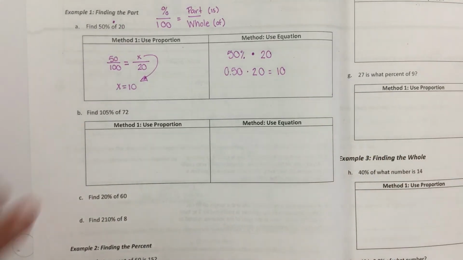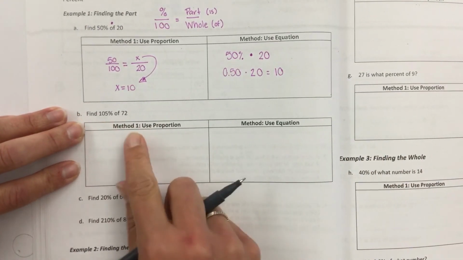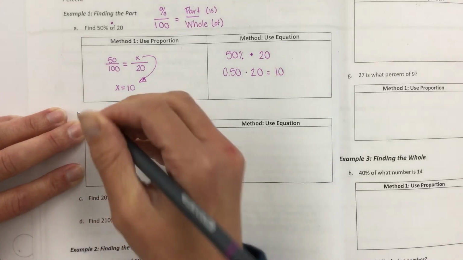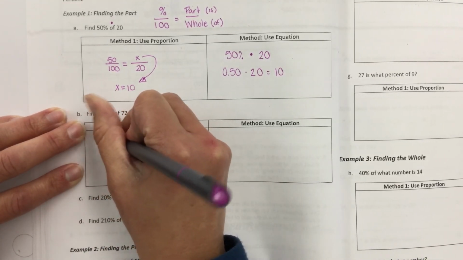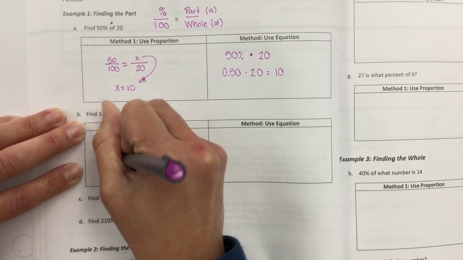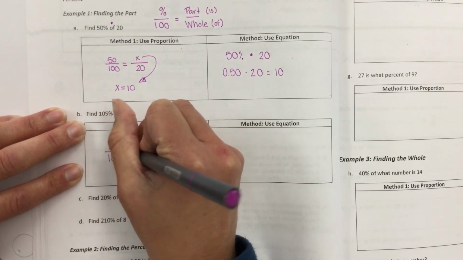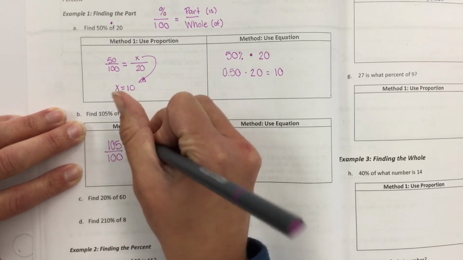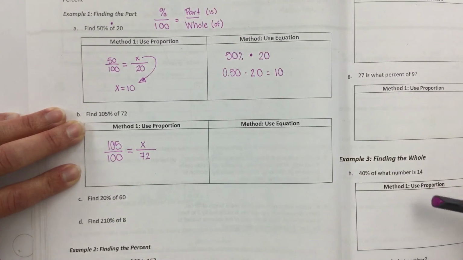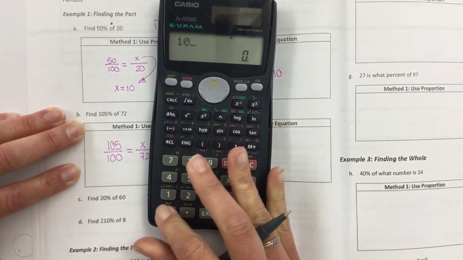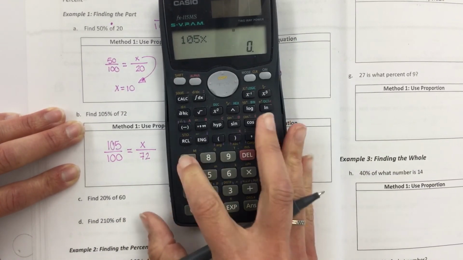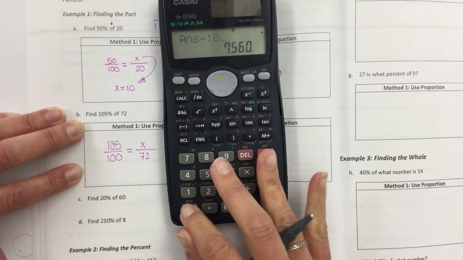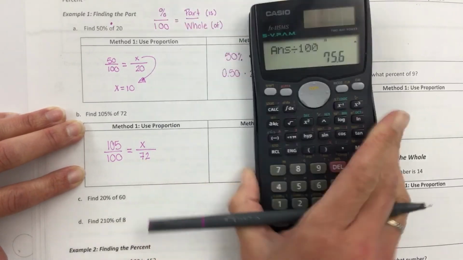The next one. We're going to use a proportion, so it says 105% of 72. So again, the percent over 100, of 72. So we're taking a portion of 72. We don't know what that is. And so I would take 105 times 72 divided by 100. And I get 75.6.